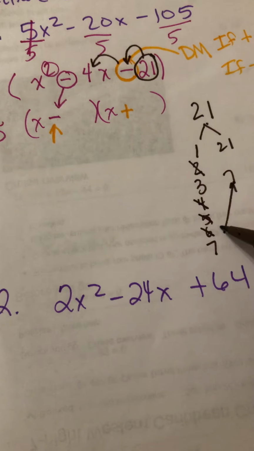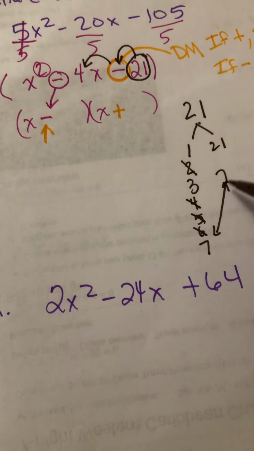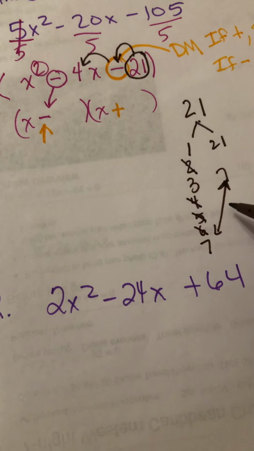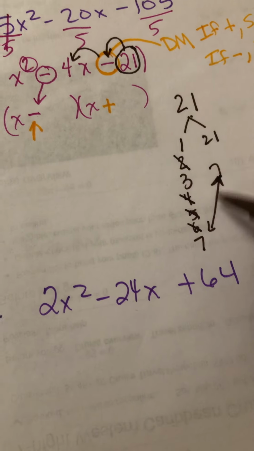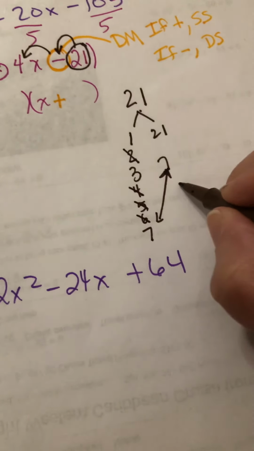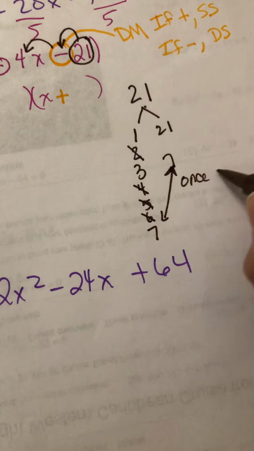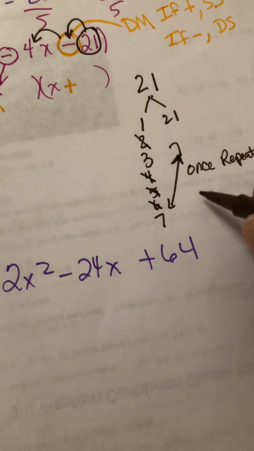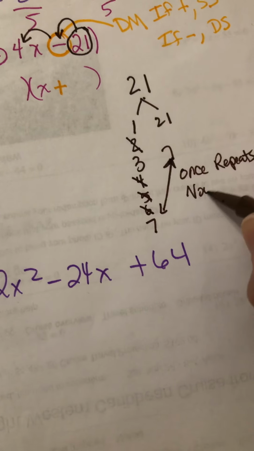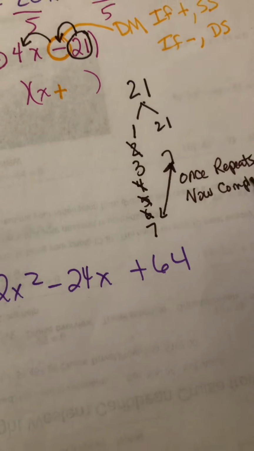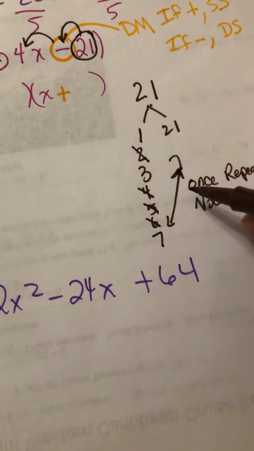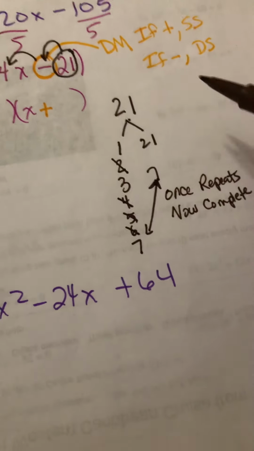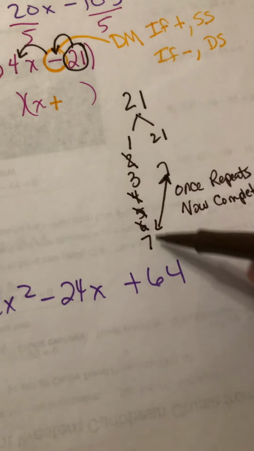I have heard 7 before in my factoring. Well, let me see. This is repeating. That means we don't have to go any further. Once it repeats, we're now complete. That means we have all of the factors we need and all of the factors that are possible for 21. We don't have to go any further.